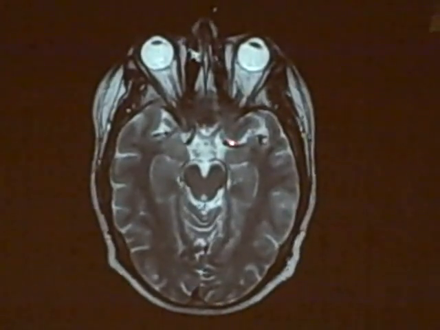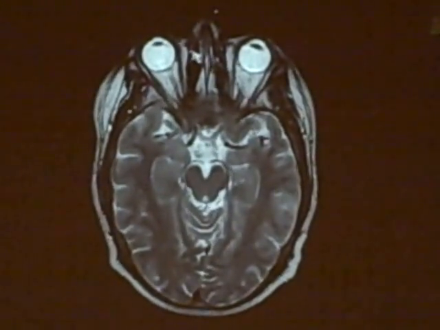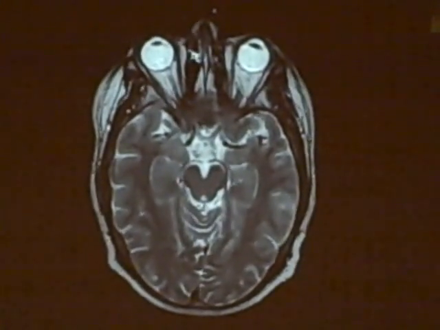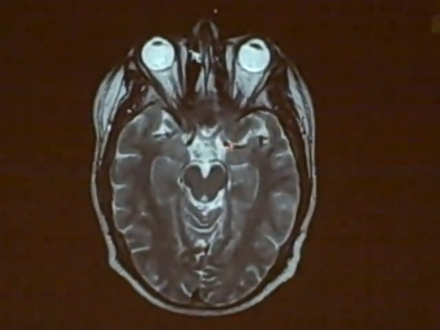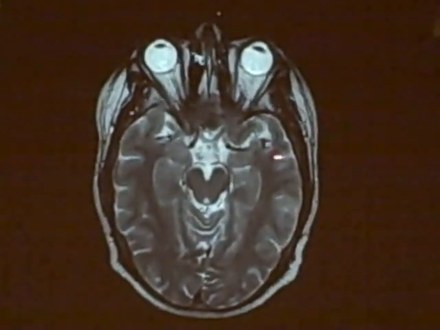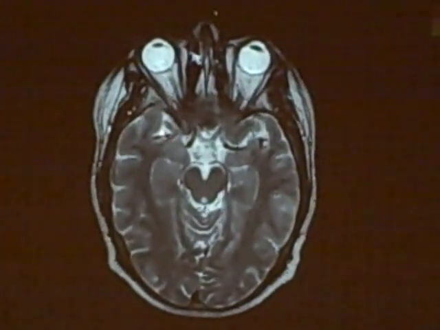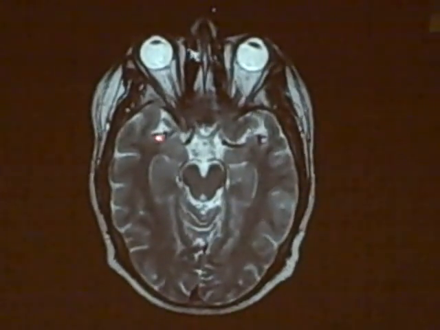So this is the middle cerebral artery. And remember, it's very tortuous. It goes up and down. So if we just do one section through it with an MRI, we only get bits and pieces of it here and over here. And here we just see a little dot in the middle cerebral artery here and over here.